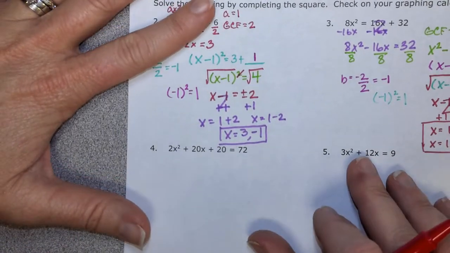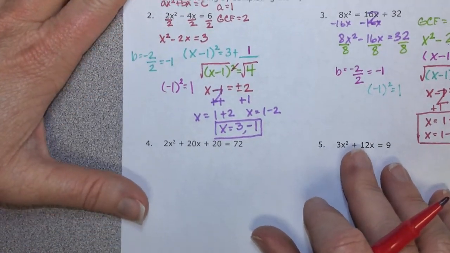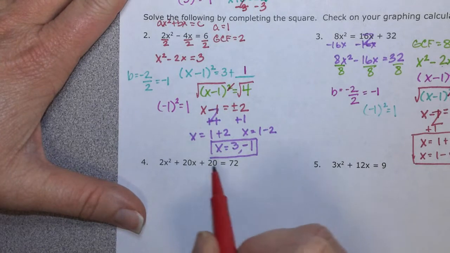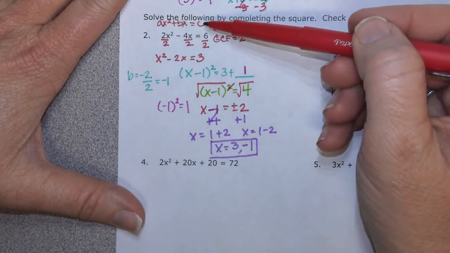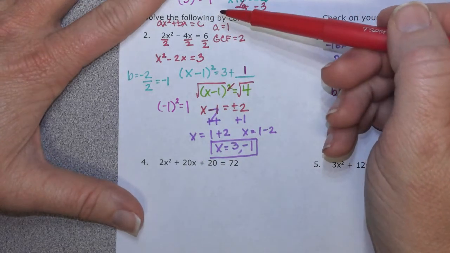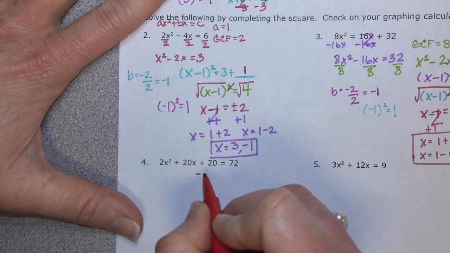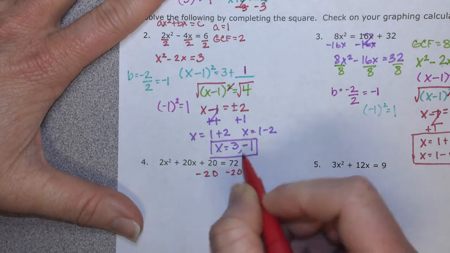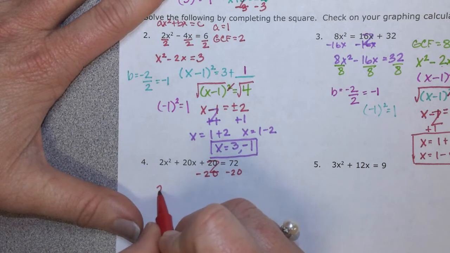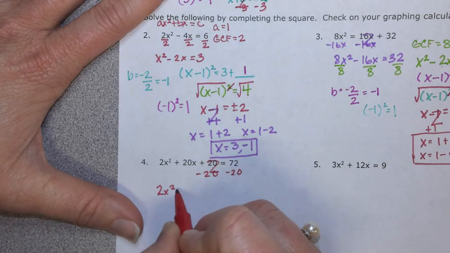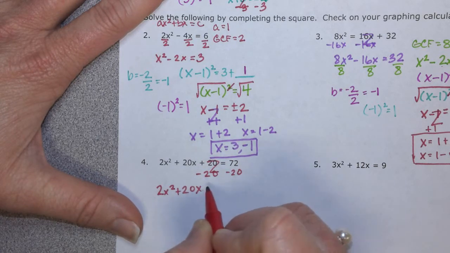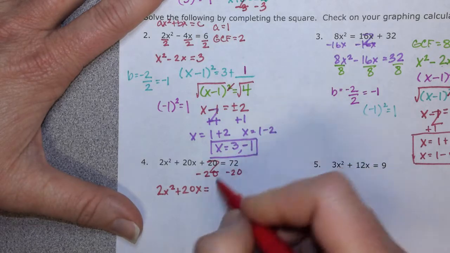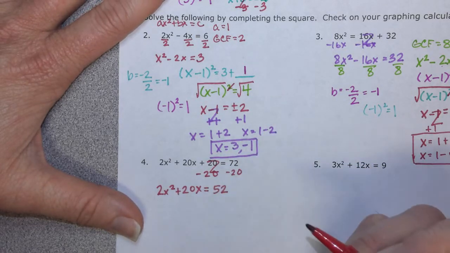Okay, number 4. I can see automatically that I need to move some stuff around because my equation is not set up in the form that I need it in. So what I need to do is first subtract 20 from both sides. When I do that, I get 2x squared plus 20x equals, and 72 minus 20 gives me 52.